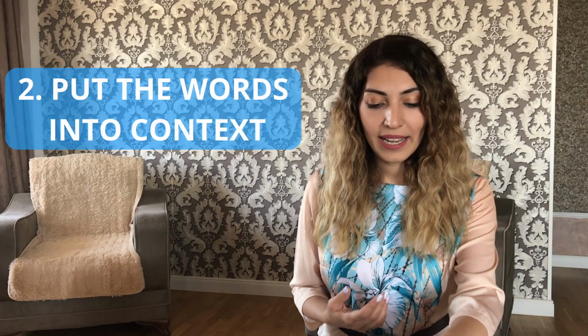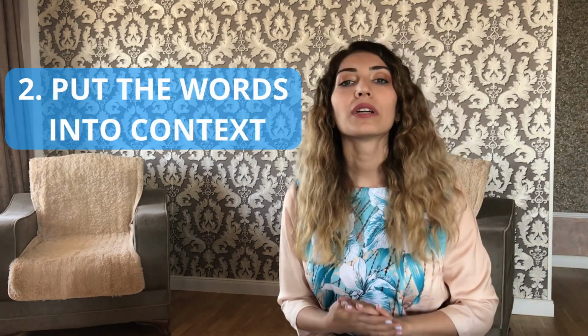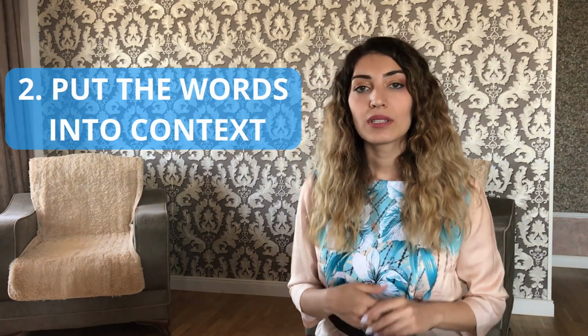Tip number 2 that I have for you is that you should put the words into context. Now, this is as important as the first tip because some words could have multiple meanings depending on the situation, on the story. It could be an informal meaning, which I will talk about a bit later. So you make a sentence, you put it into context, and you remember it as a phrase.